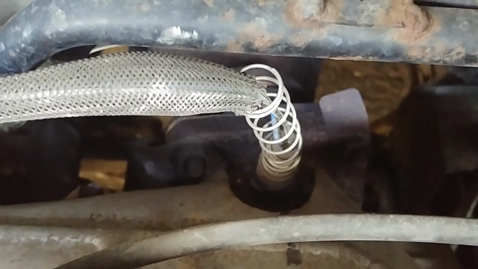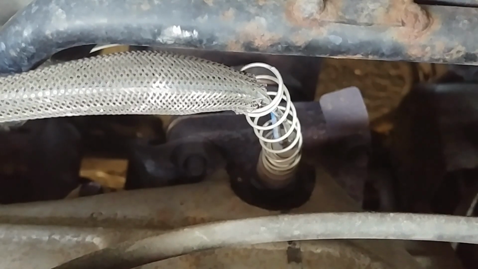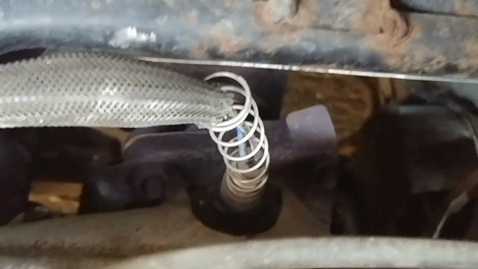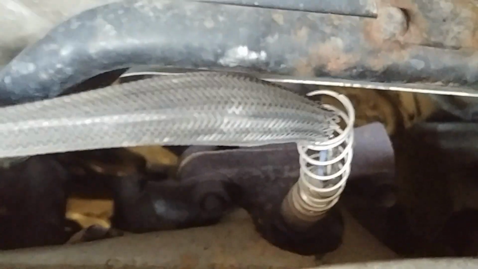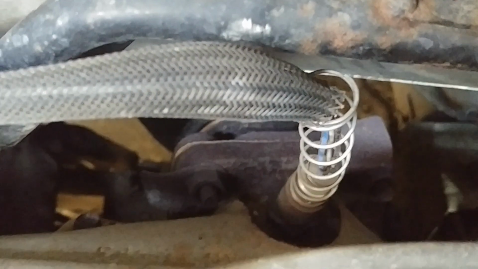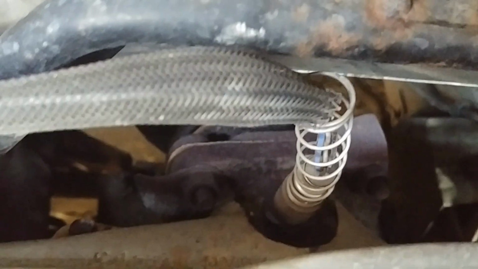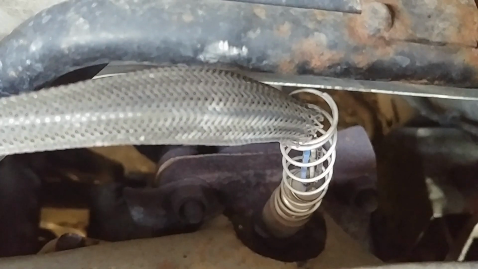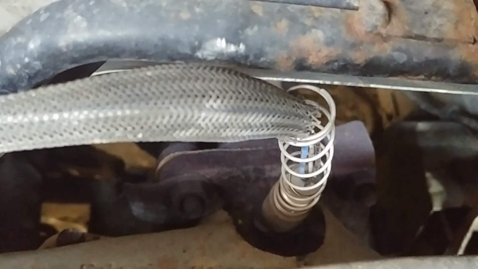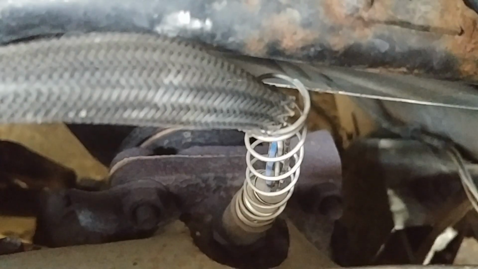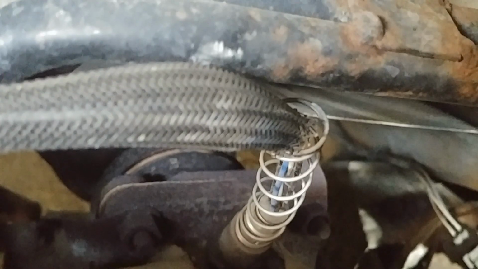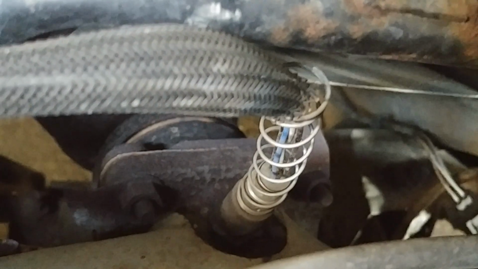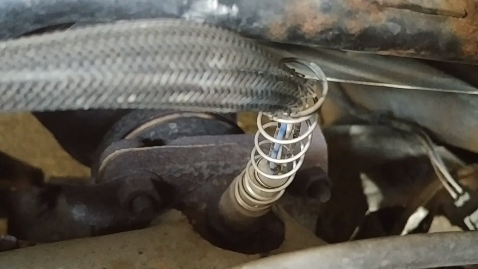The ECM controls the heater circuit by allowing current flow to the ground. We're going to diagnose every symptom, what might cause that issue, and go step by step. We're not going to remove the sensor right now, and see what we find.